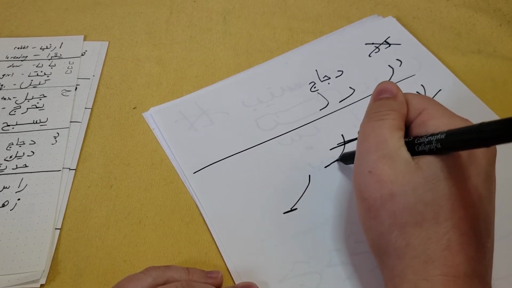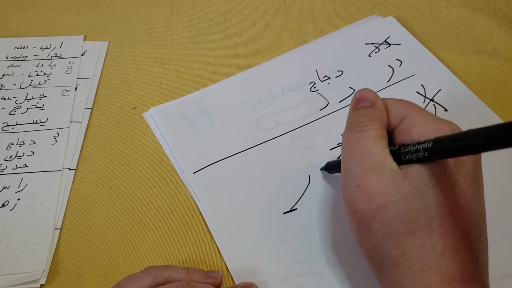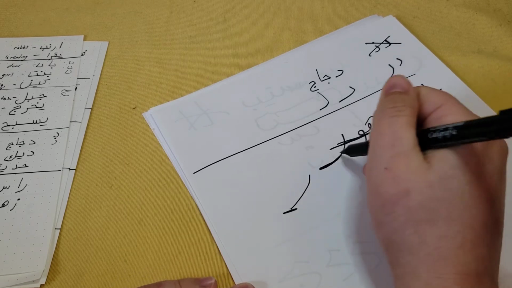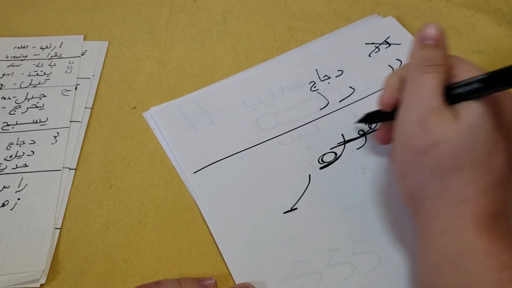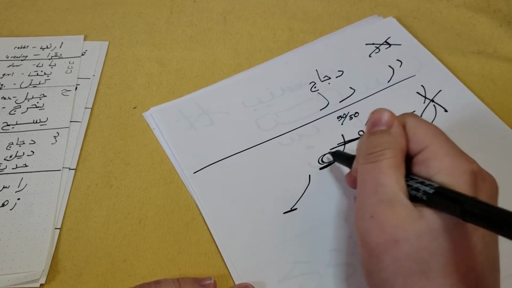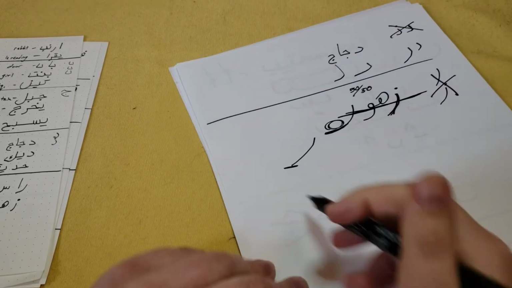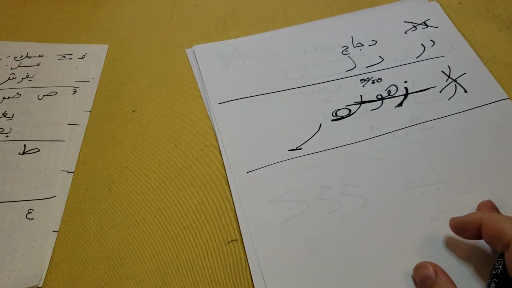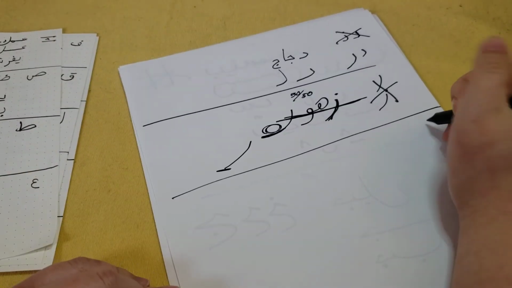You can stretch them out horizontally down at the bottom a little bit, but not too much. So these are kind of like 50-50. You can kind of stretch them a little, but not too much. All right, so those are those guys. All right, seen and sheen.